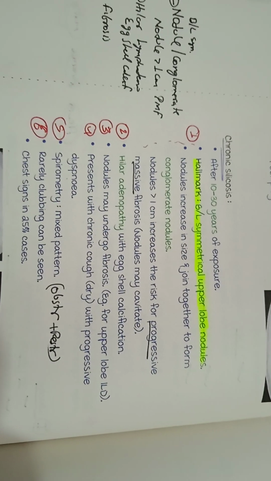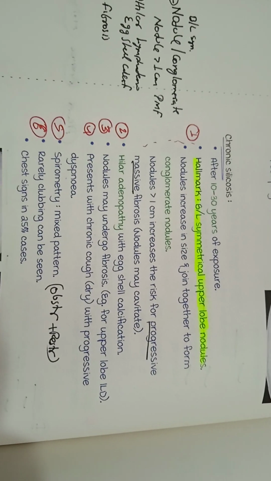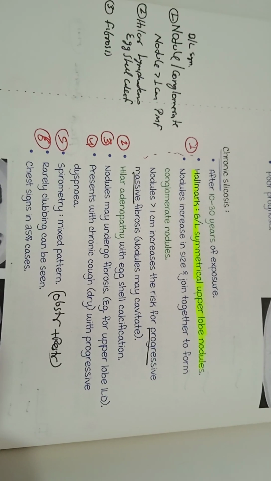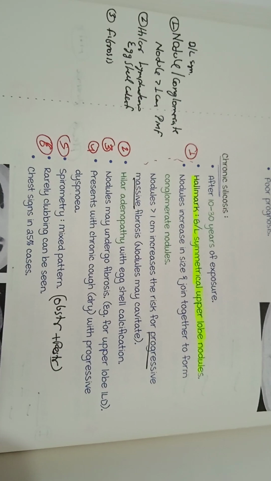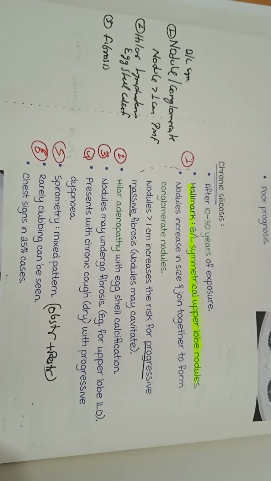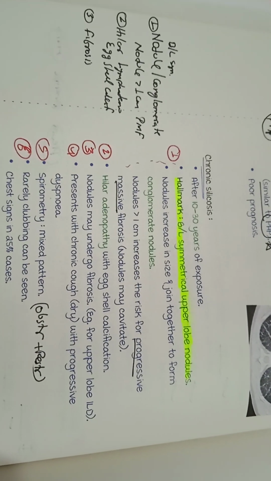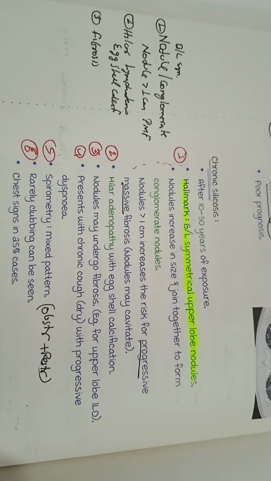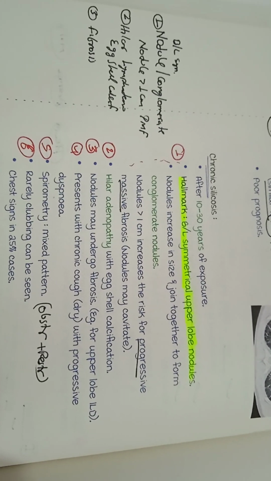For chronic silicosis, the exposure should be 10 to 30 years, and the hallmark of chronic silicosis is bilateral symmetrical upper lobe nodules. These nodules can combine and form conglomerate nodules. If the nodule size is more than 1 centimeter, it can lead to progressive massive fibrosis. Hilar lymphadenopathy with eggshell calcification is also seen. And nodules may undergo fibrosis.